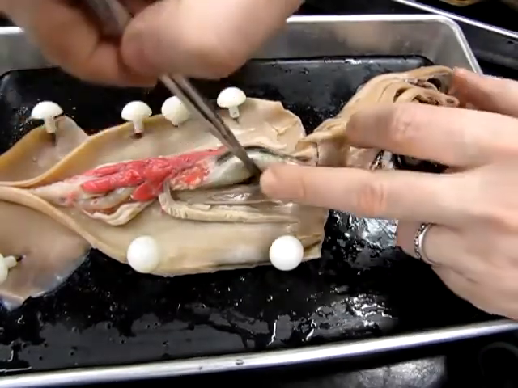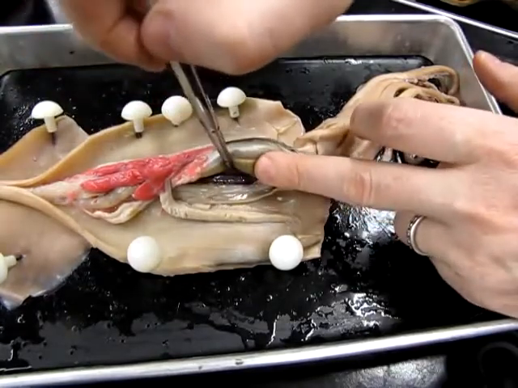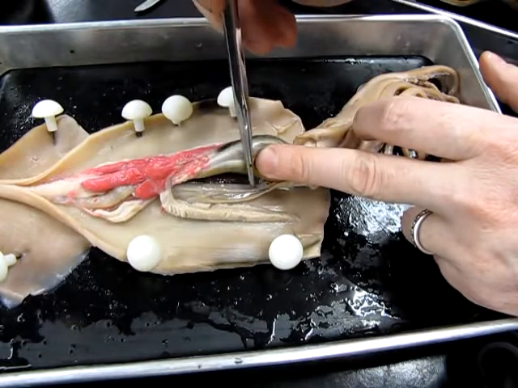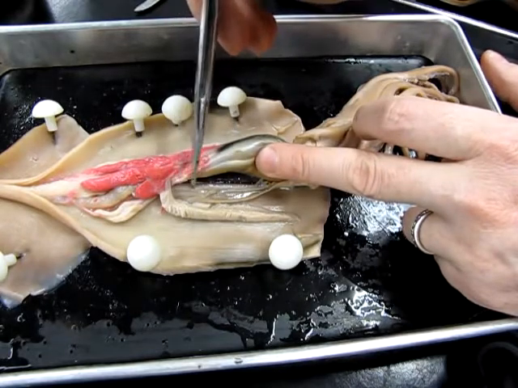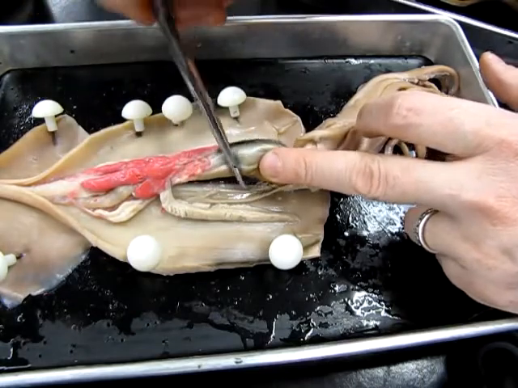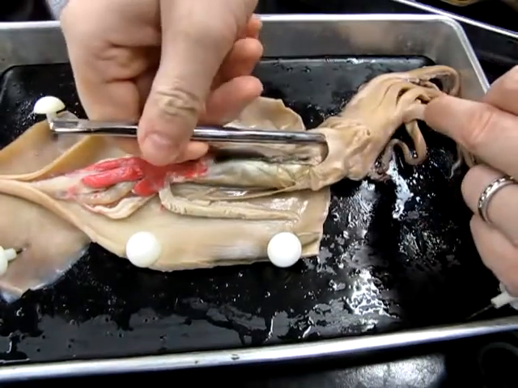If I lift up the guts here, you can actually see there's a whitish tube running the length right here. This is the penis. So sperm is produced in the testis, moves through the vas deferens, through the penis, and then again out the siphon.